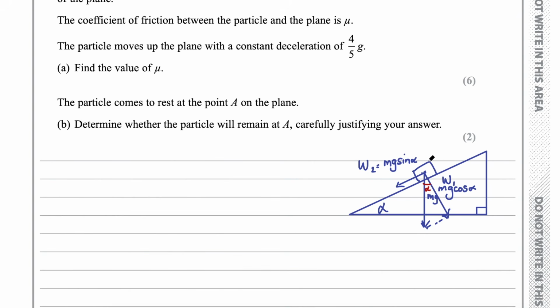Now we know this particle has been propelled up the slope, but it's no longer being pushed up, so there's not an active force pushing this particle up the slope. But we do know it is moving, so this is the direction of movement up the slope due to this force that was applied, somewhere further down. So if movement is going up the slope, that means we have a component of friction moving in the opposite direction to the movement.